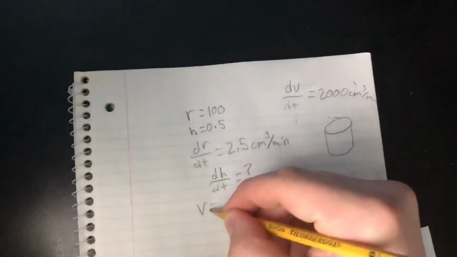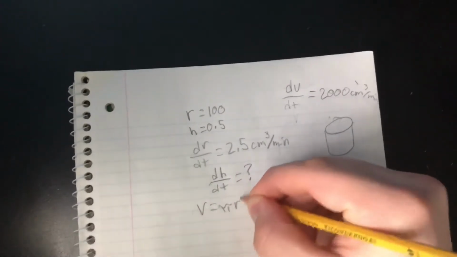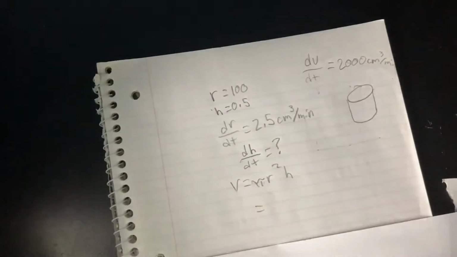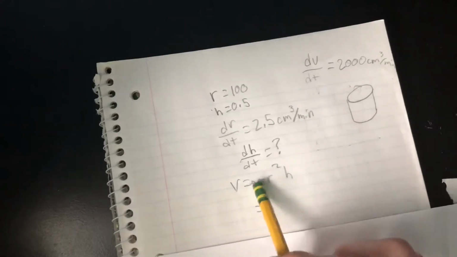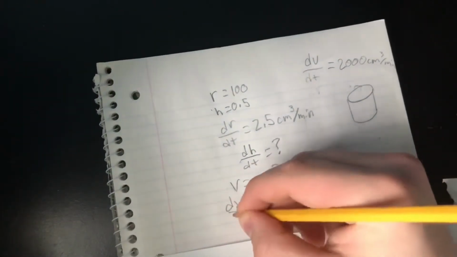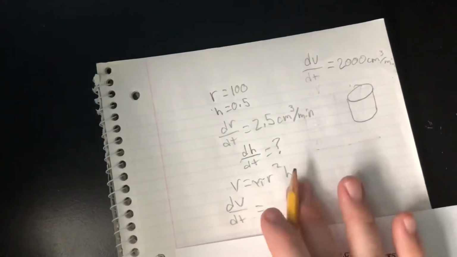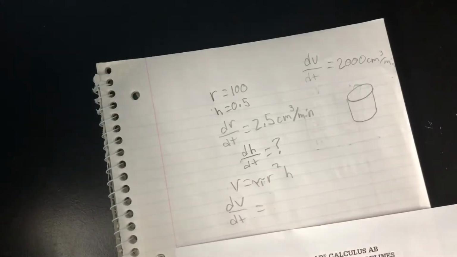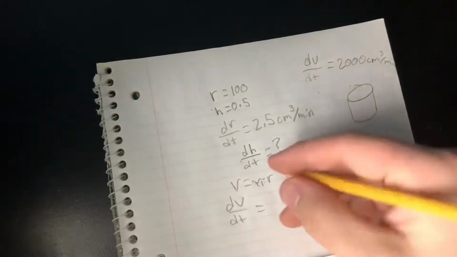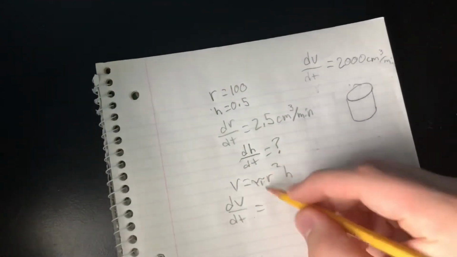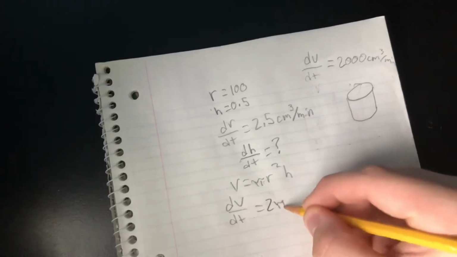So I'll write it out. What we have to do next is take the derivative of this equation. So this left side, derivative of just V, is dV over dt. That's all we get over there. Then this side, the pi r squared h, we have to do product rule. So how would we do the product rule of this? We have to bring the 2 over, so it would be 2 pi r.